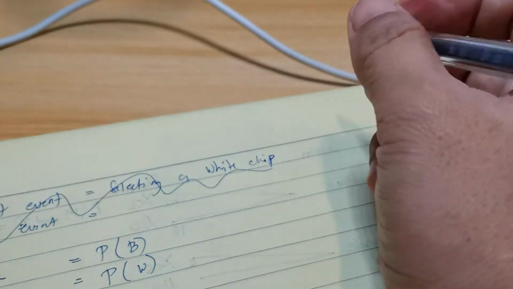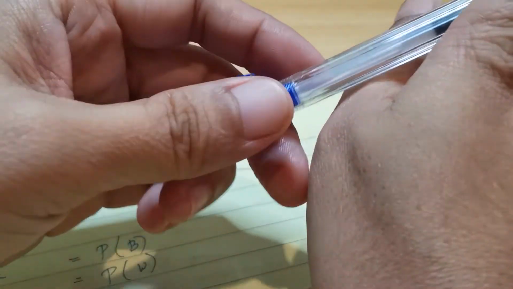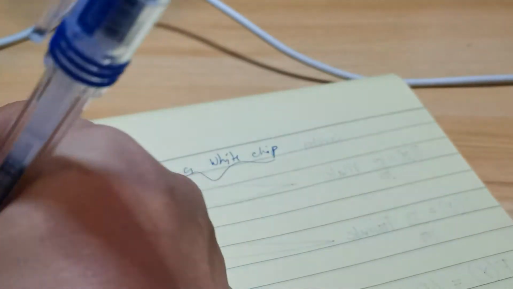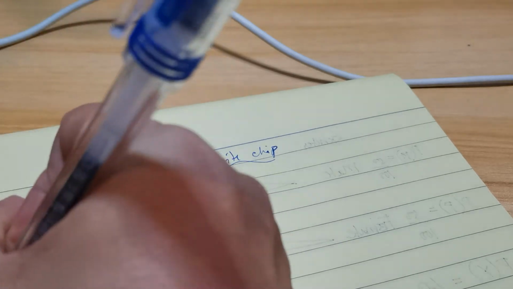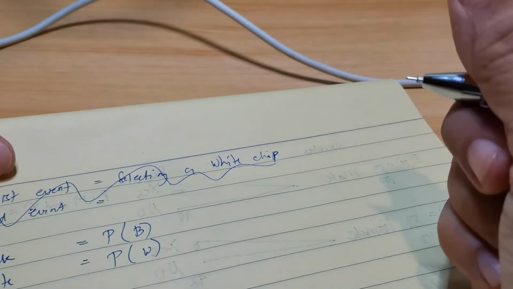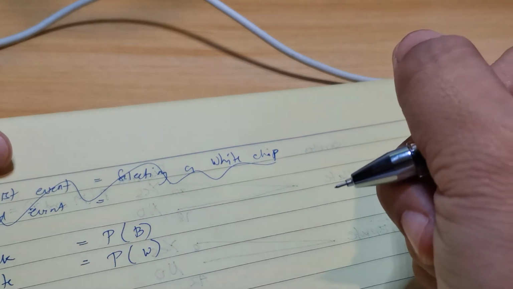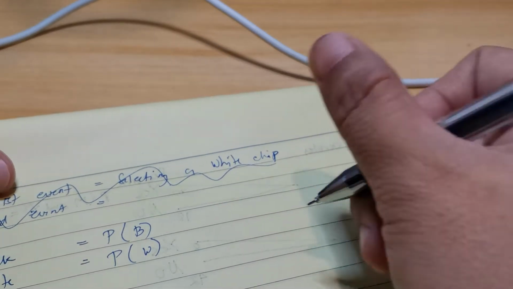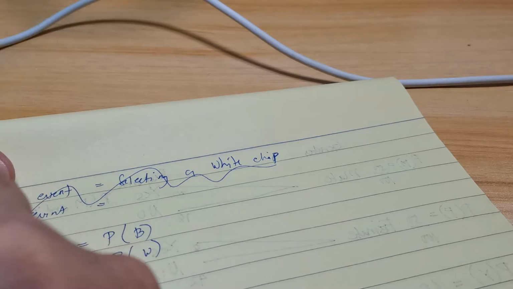Ngayon, it is given that the probability of selecting a black and white. Black and white. So, ibig sabihin, the probability of B and W is equal to 15 over 56. Okay? And it is also given that the probability of selecting black chip, so the probability of selecting black is equal to 3 over 8.